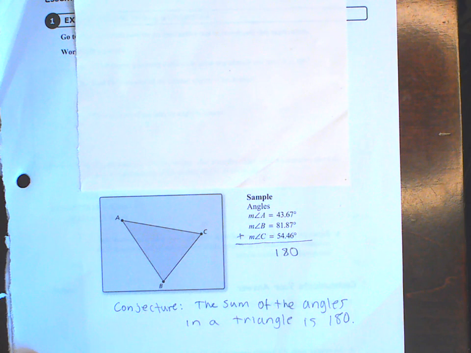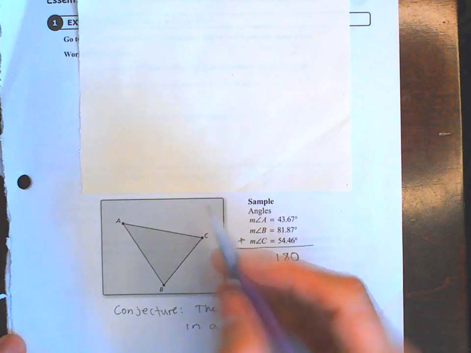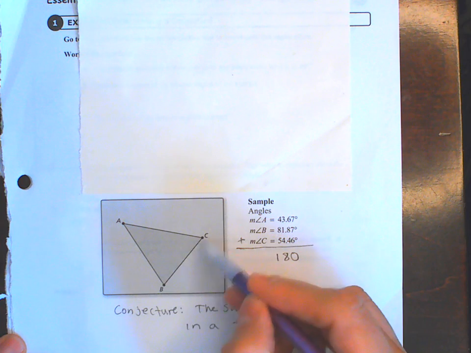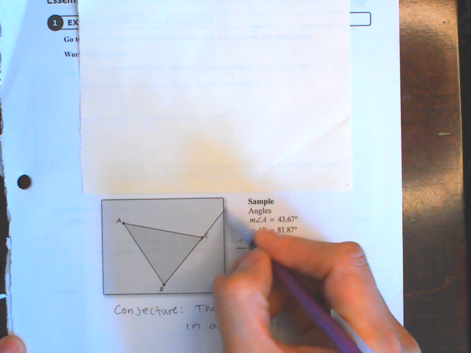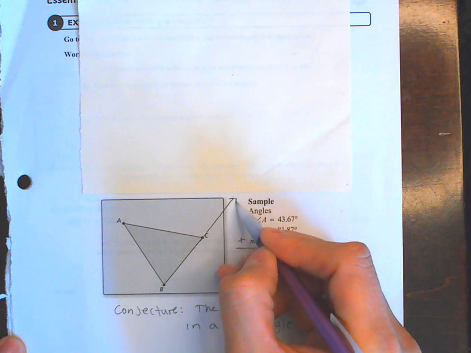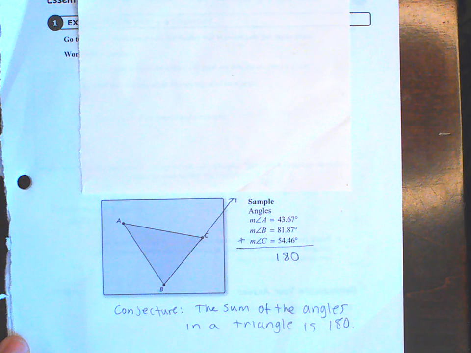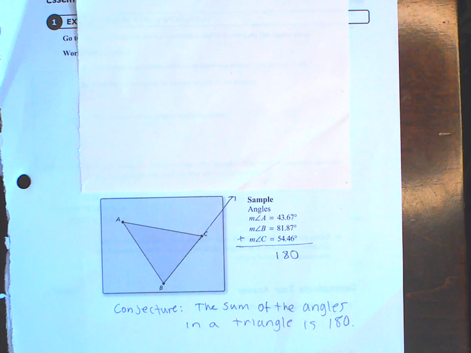Now, taking this a little bit further, I want to investigate something. If I were to draw a ray from B to C, like this, and make an extension like this, we get a whole new angle created here.